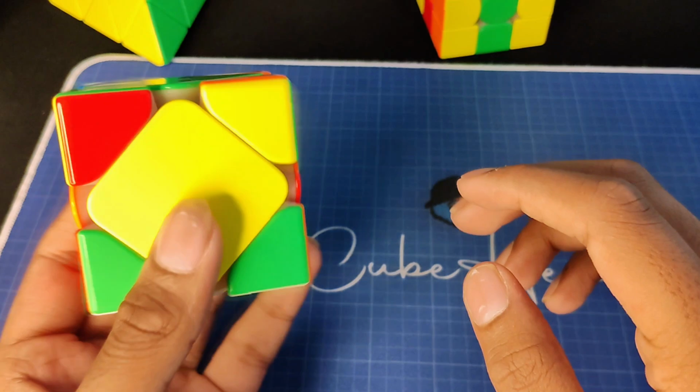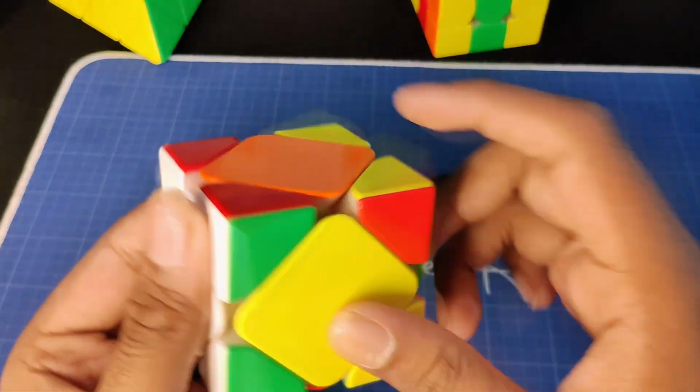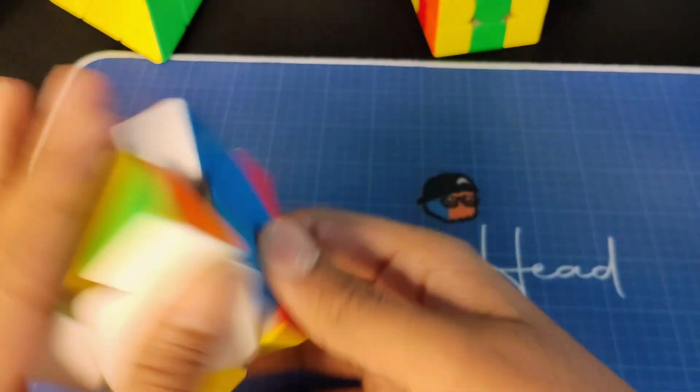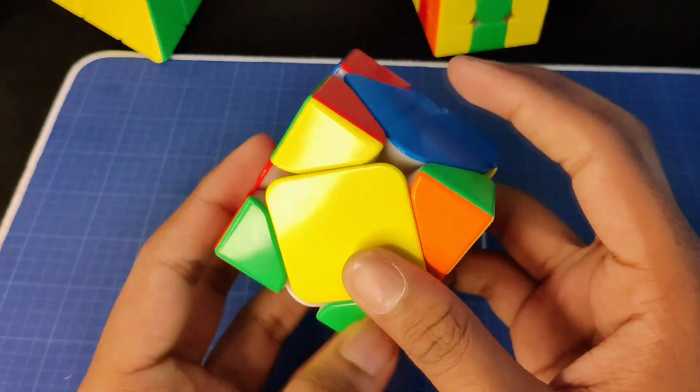Moving on, whenever you have this case where this center is connected with this line, you always do your standard intermediate to solve it. The only time you don't do that is the edge perm cancel case, where you cancel into your edge perm, because this case gives you an edge perm.